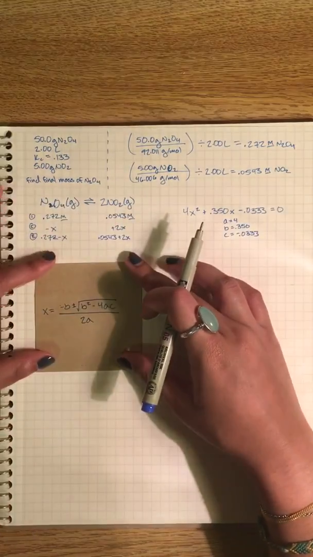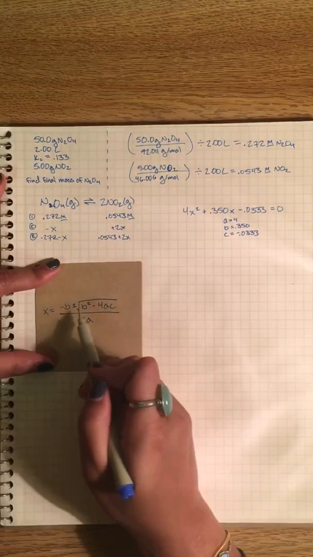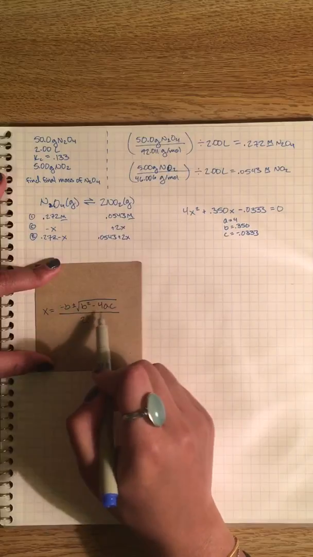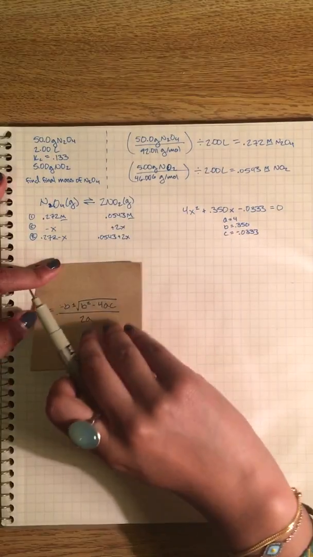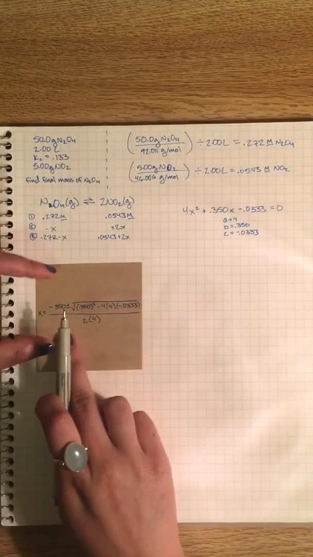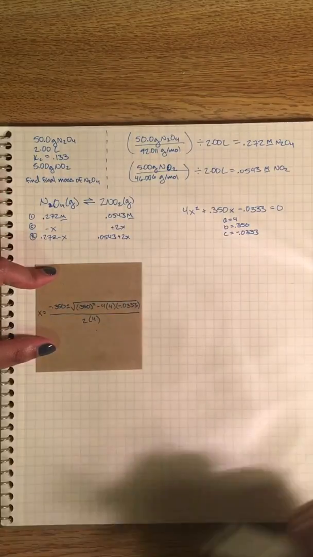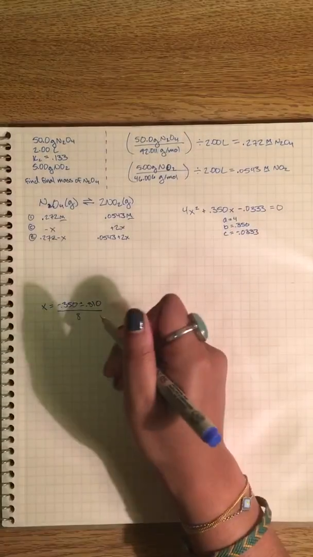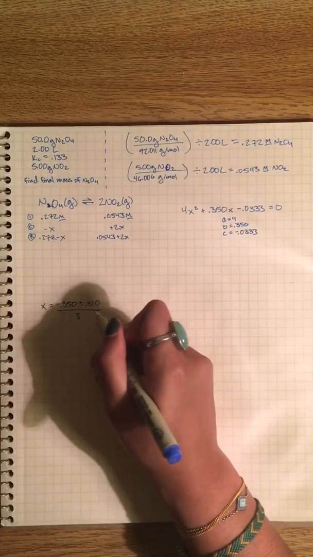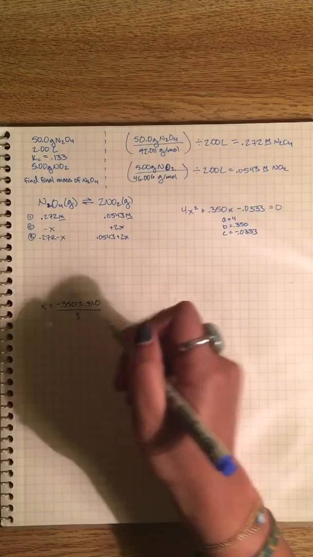And then, as you know, the quadratic formula is x equals negative b plus or minus the square root of b squared minus 4ac all over 2a. And so we just plug these quantities into that. Then we get this formula, and then we can simplify that one step. We get this formula here where x is equal to negative 0.350 plus or minus 0.810 all over 8.